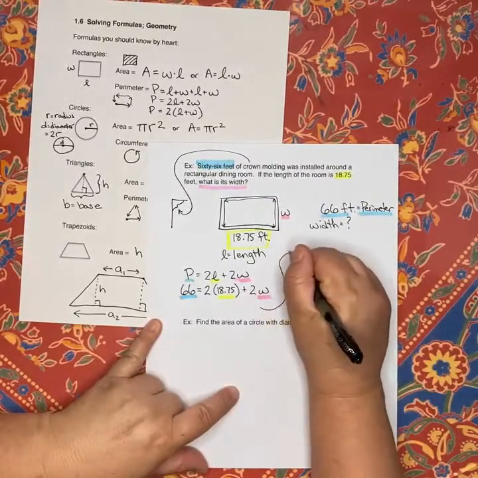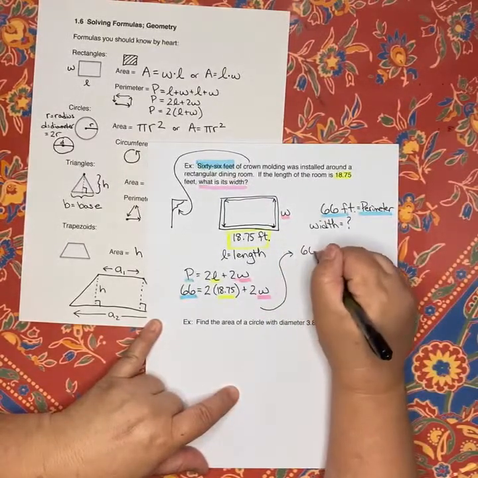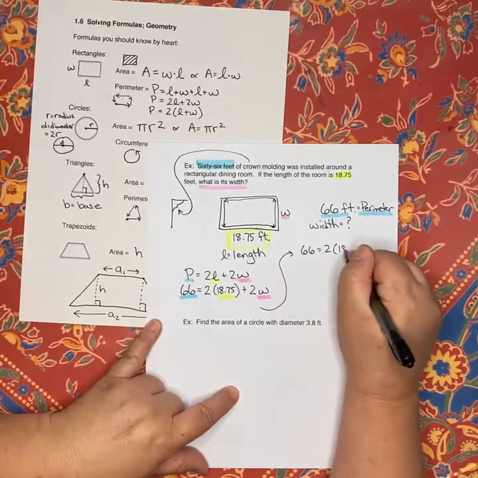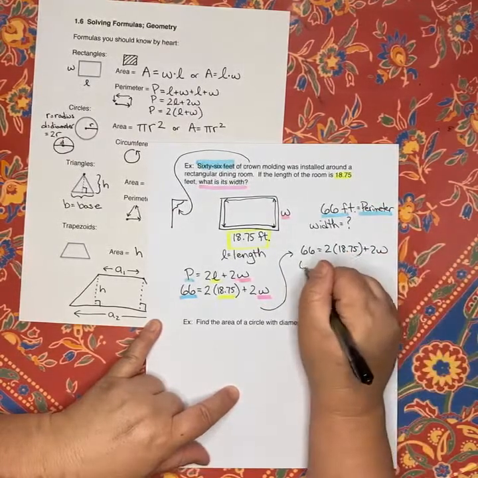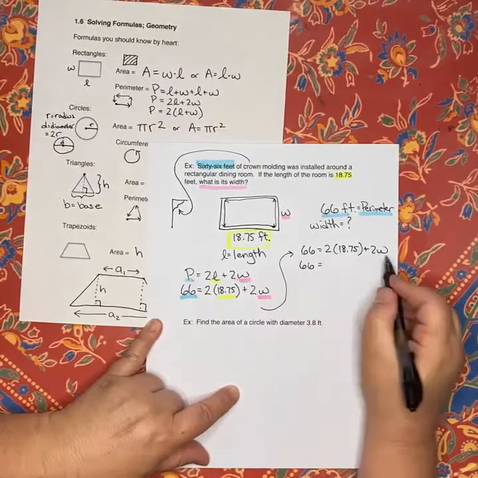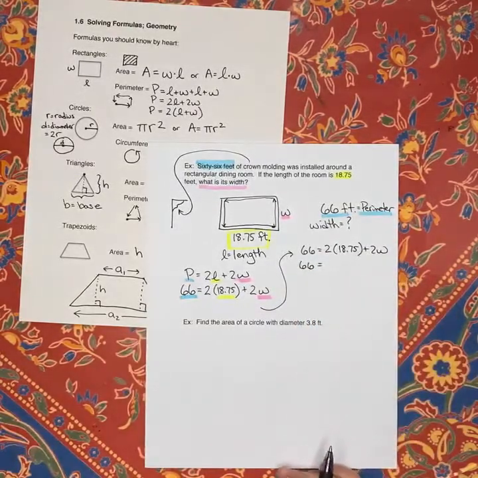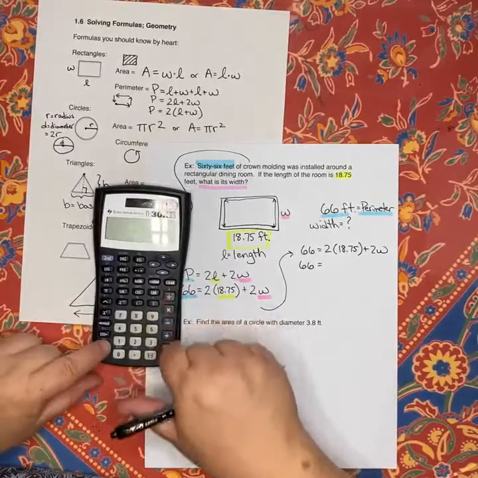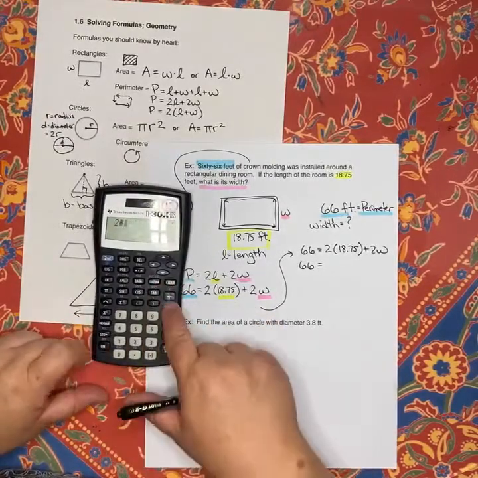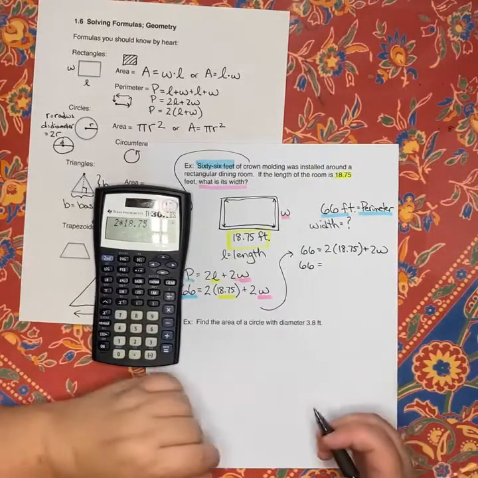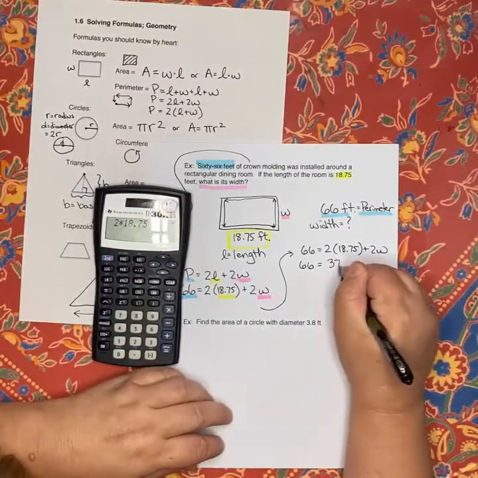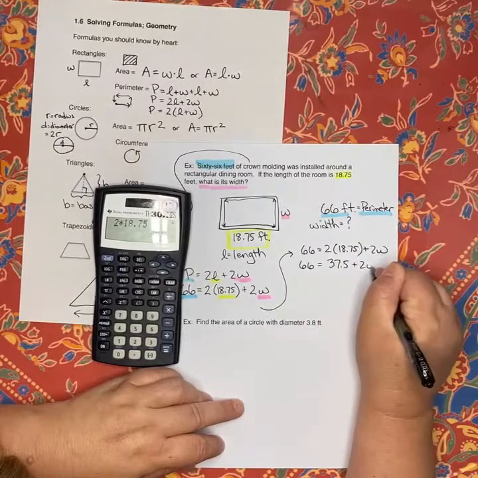Okay, so let's see. I'm going to give myself some space here. 66 equals 2 times 18.75 plus 2w. I'm going to simplify before I start moving things around. 2 times 18.75. This is terrible. I don't have you guys in class to tell me what these numbers are. 37.5 plus 2w.